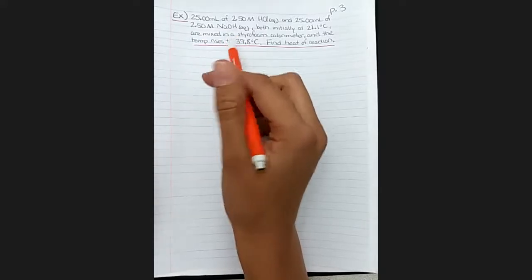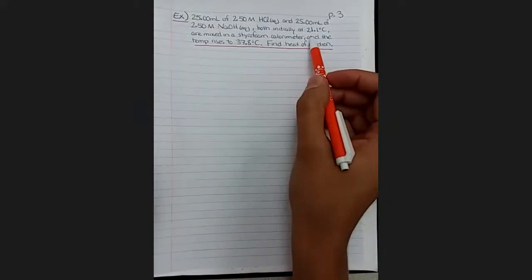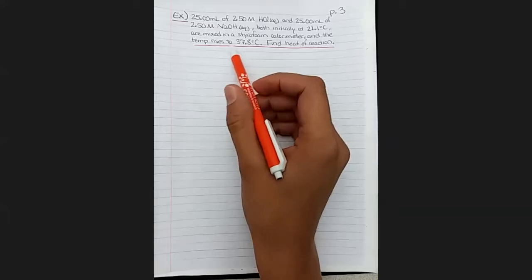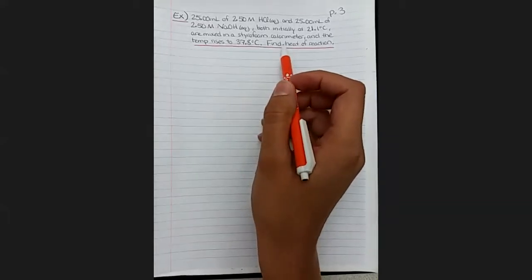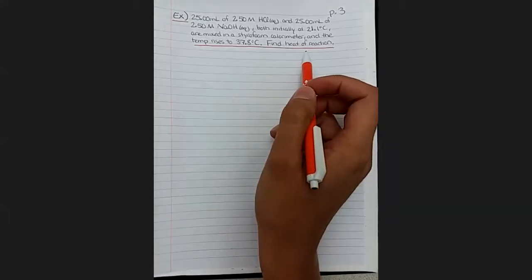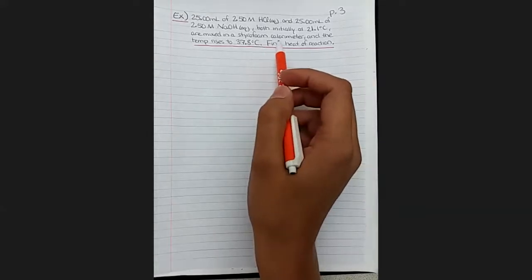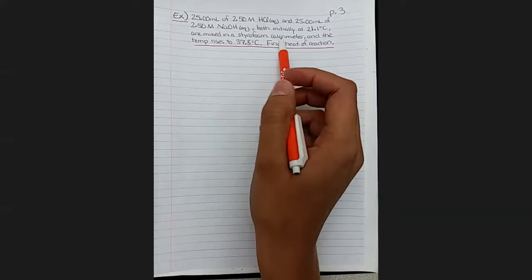They're exothermic. So both of those solutions were at 21.1 degrees Celsius initially, and the temperature rose to 37.8 degrees finally, and they were mixed in a styrofoam calorimeter. And we need to find the heat of reaction. So the styrofoam calorimeter, that's our constant pressure setup.